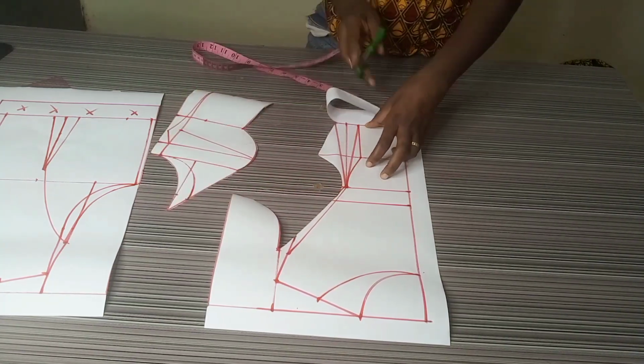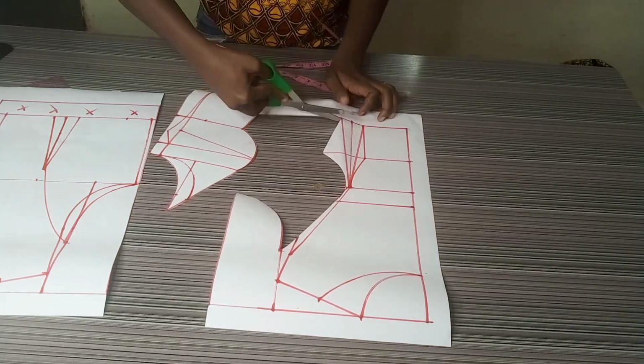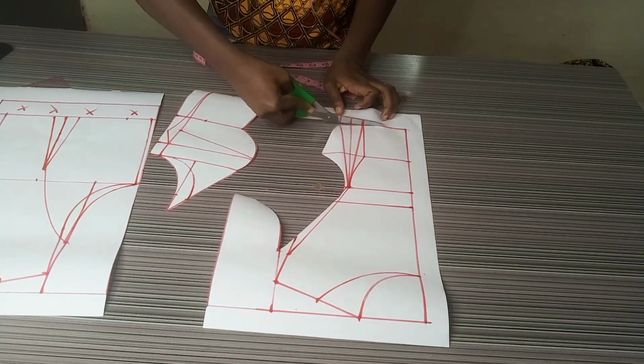So that's my side front. Let me cut my center front.